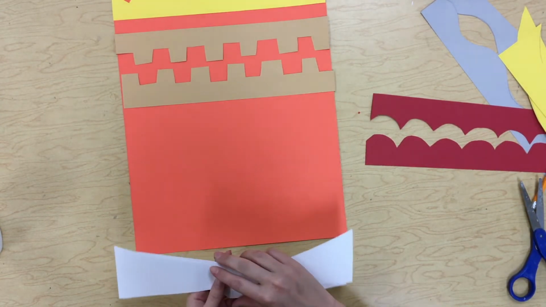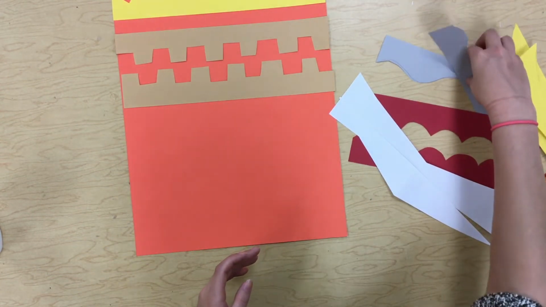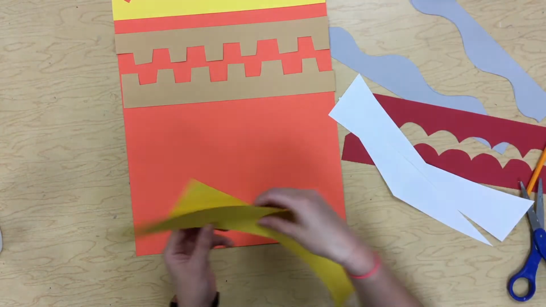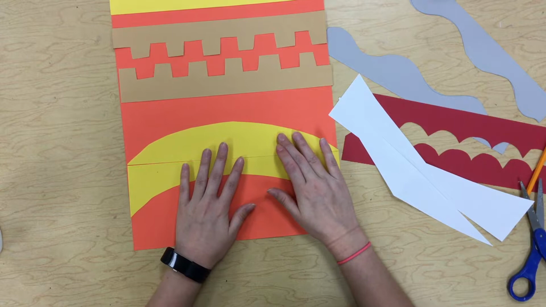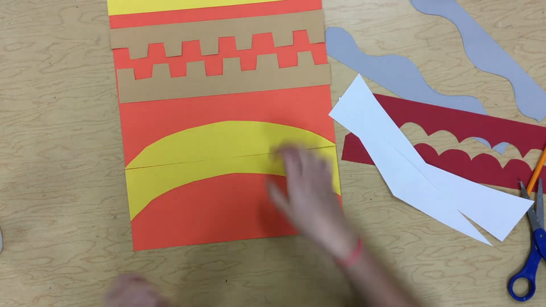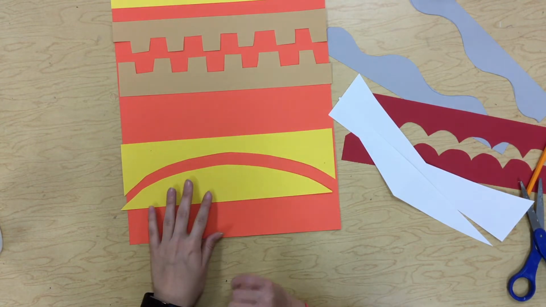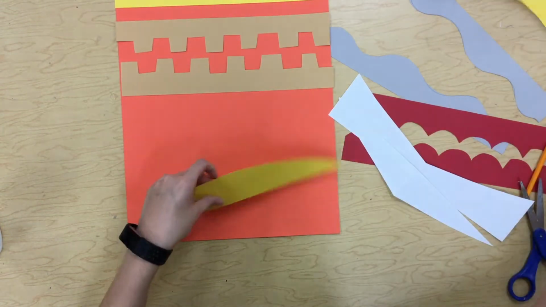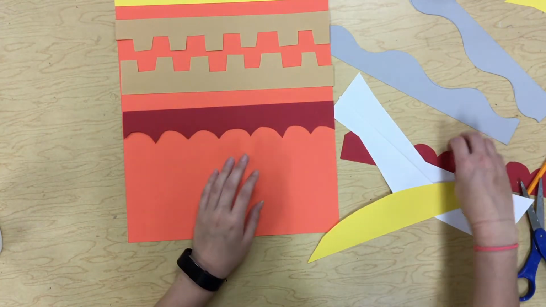Figure out how you want to do it and make it your own. Oh, and here's my curved line. Like that, or like this. It's up to you. I think I'm gonna stick with my colors from before.